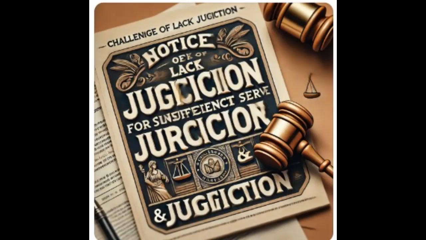3. Due Process Clause, 5th and 14th Amendments, U.S. Constitution, protects against unfair legal proceedings. 4. Case law on insufficient service and jurisdiction challenges: courts recognize lack of jurisdiction if service is not properly executed.